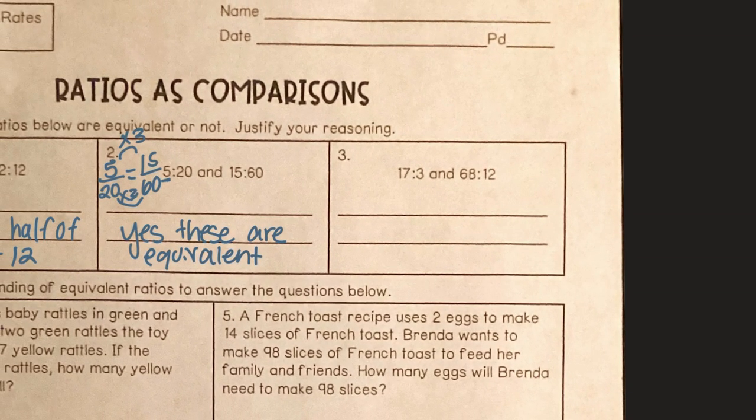For question number 3, I have a 17 to 3 ratio and a 68 to 12 ratio. So I'm going to set up my ratios as 17 over 3 is equal to 68 over 12, okay? Instead of working with 17 over 68 just yet, I'm going to focus on my relationship between my smaller numbers. I know 3 times 4 is 12, so then I need to multiply 17 by 4 to see if I get 68.